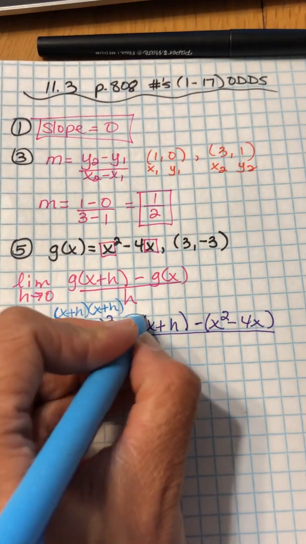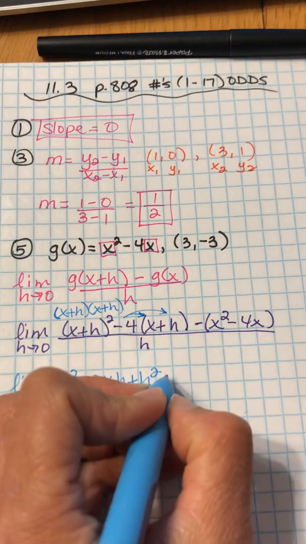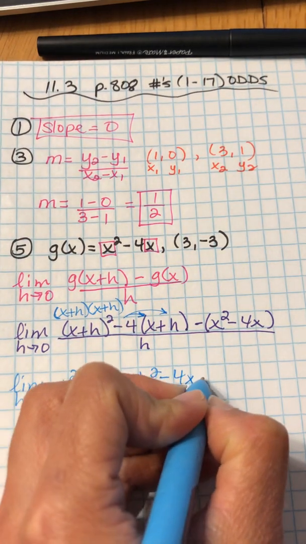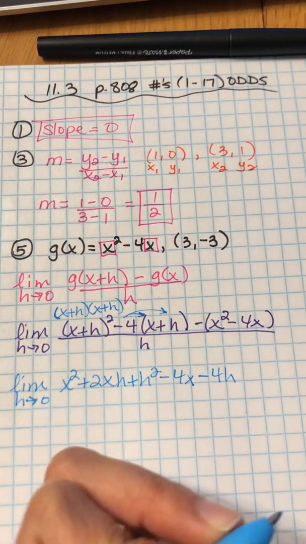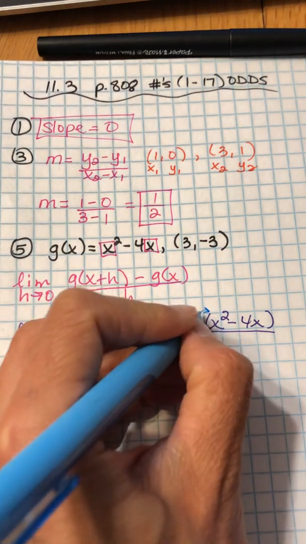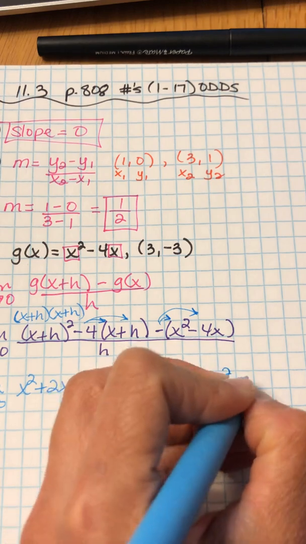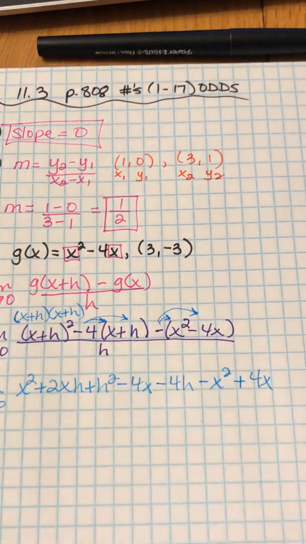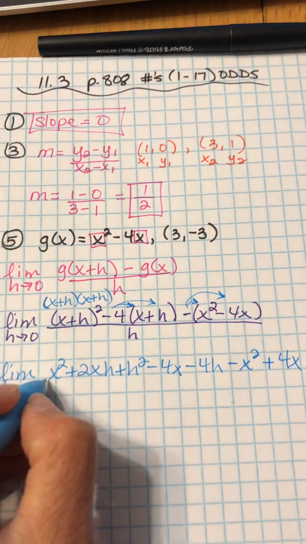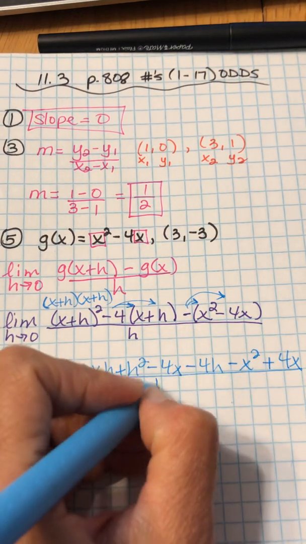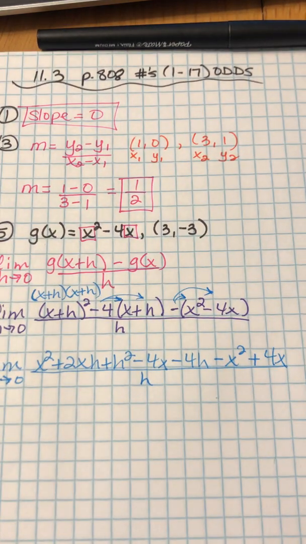I'm going to distribute that -4. So we'll get -4x minus 4h. And then I'm going to distribute this negative. So I will get -x squared plus 4x. And this bad boy is all over h. Okay?